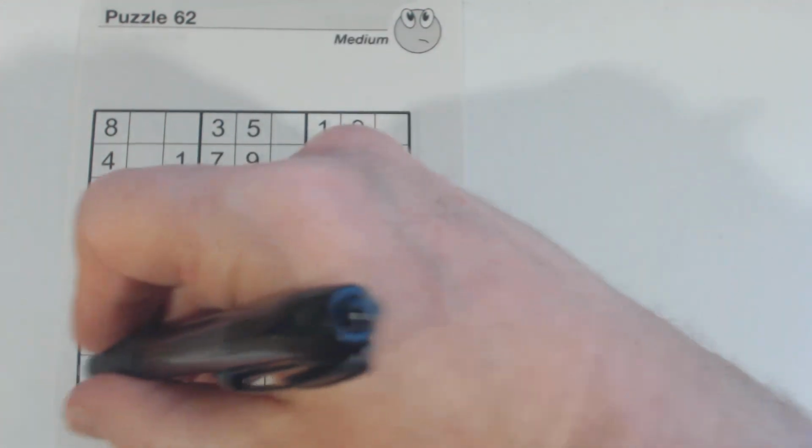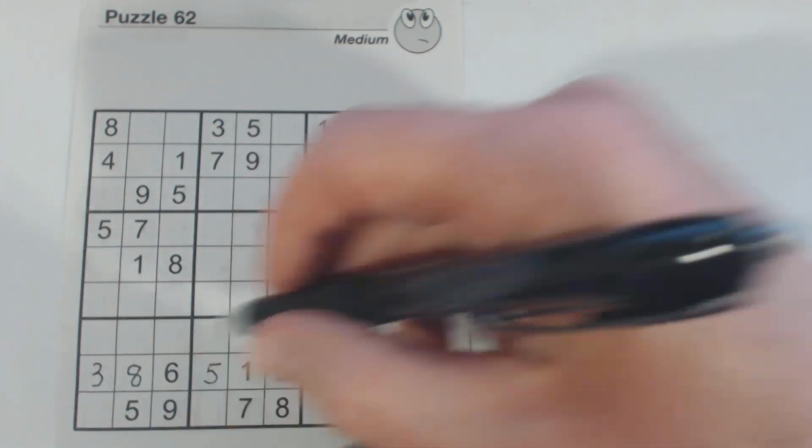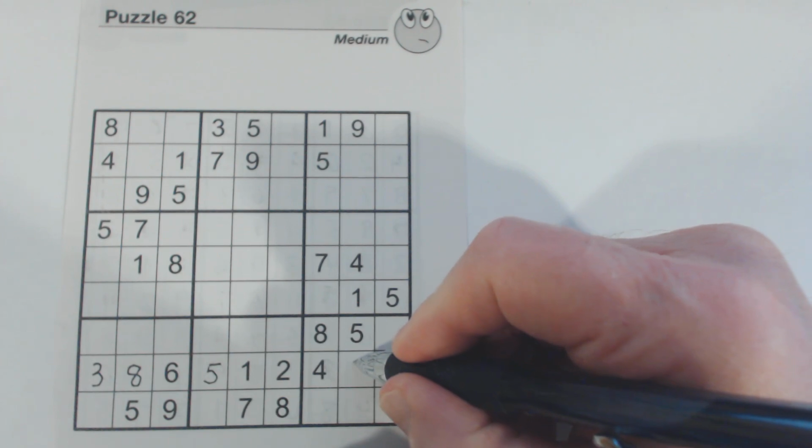Now all we've got left on this row is one more number. 1, 2, 3, 4, 5, 6, 7, 8, 9. So that's a 7.